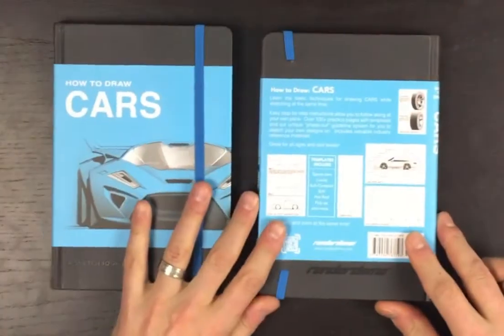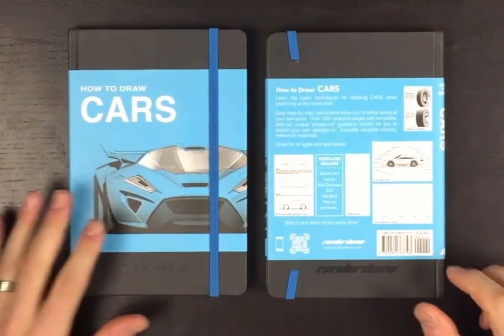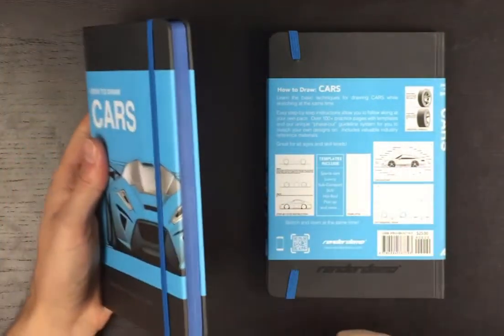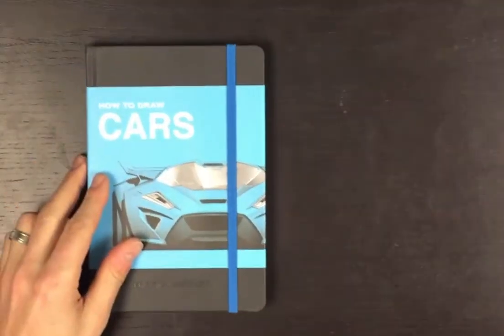So here's the book. It's a Moleskine hardcover book, the front and back. We have a blue elastic band. We have the edges of the paper colored to match the blue theme here.